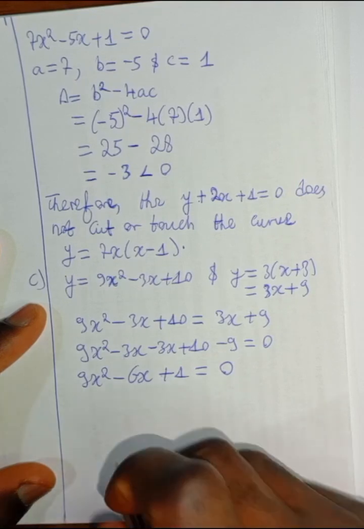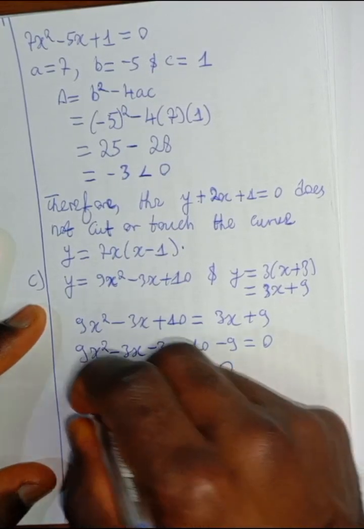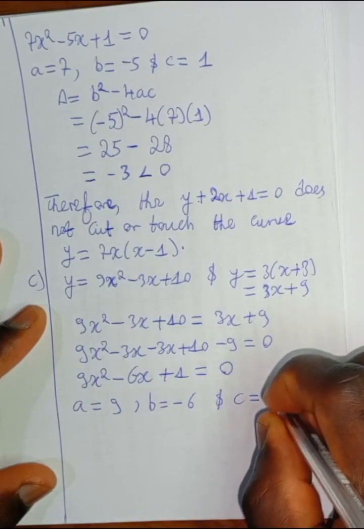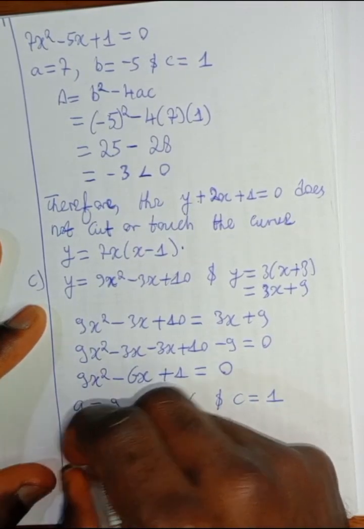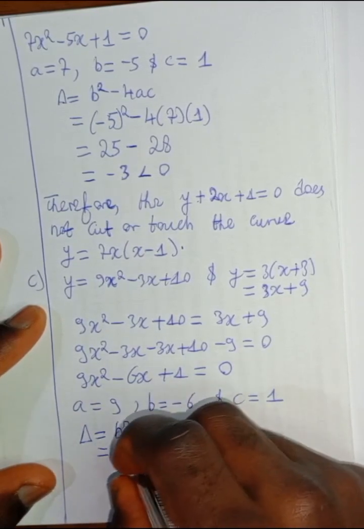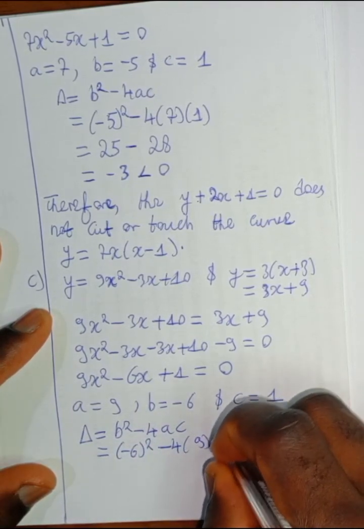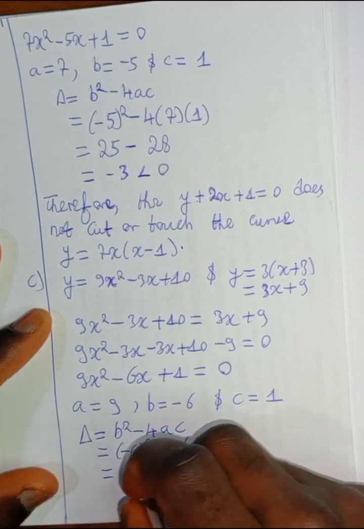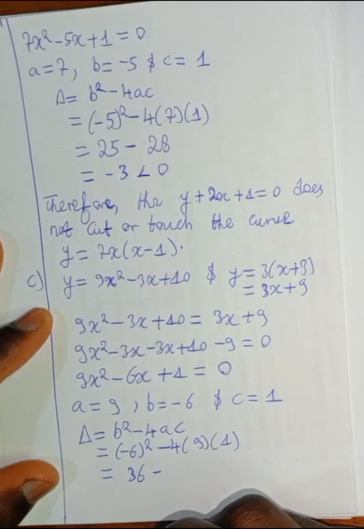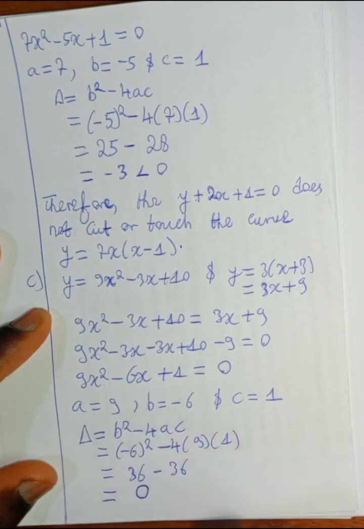The next step, we are going to find the discriminant of this quadratic equation. You know, a is equal to 9, b is equal to negative 6, and c is equal to 1. We know the discriminant is given by b squared minus 4ac, which is simply equal to negative 6 squared minus 4 times a, which is 9, times c, which is 1. This will give us 36. You know, negative 6 squared is 36, minus 4 times 9 gives us 36, times 1 remains 36. 36 minus 36 is equal to 0.